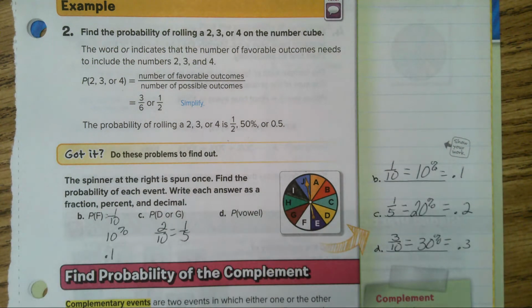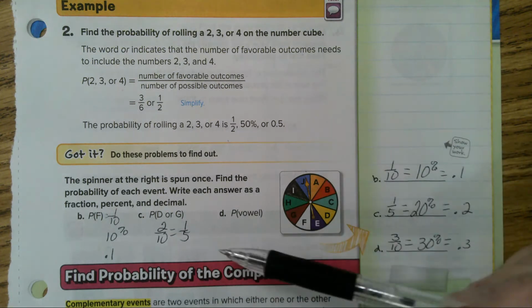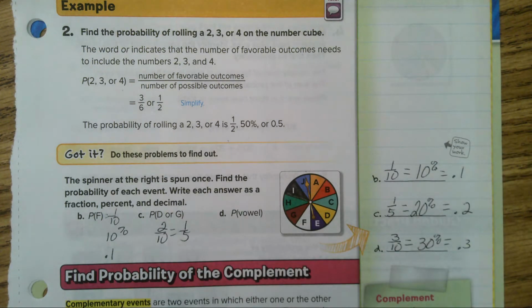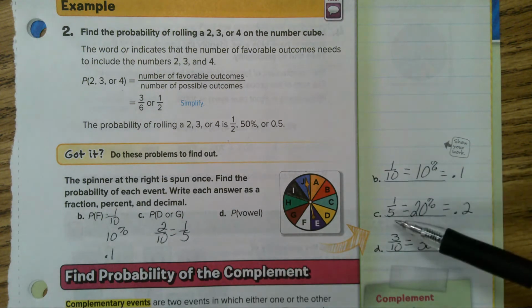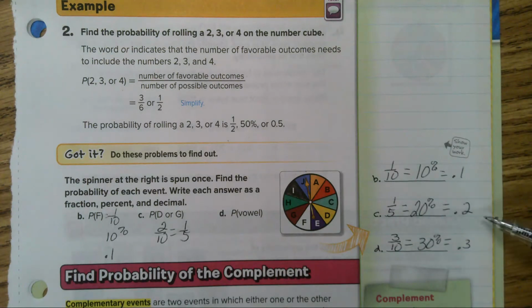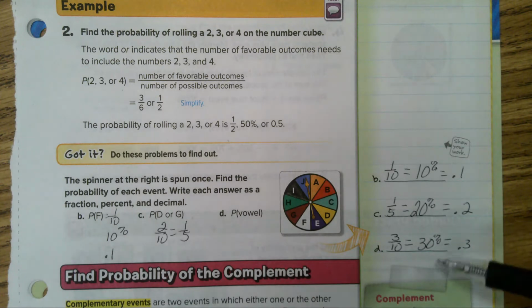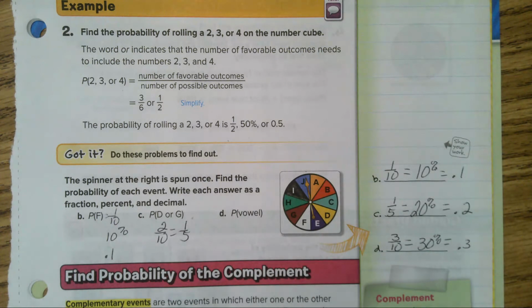So for letter C, you have 2/10. That simplifies to 1/5. So you would have 1/5, that's 20%, and 0.2. Vowels, there are 3 of them, A, E, and I on the spinner. So that's 3/10, which is 30%, and 0.3. Any questions on how to do those?